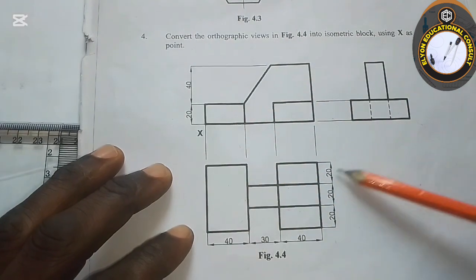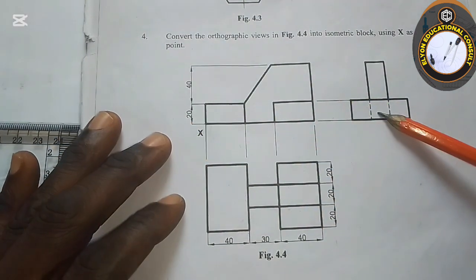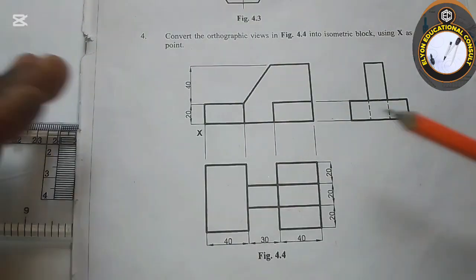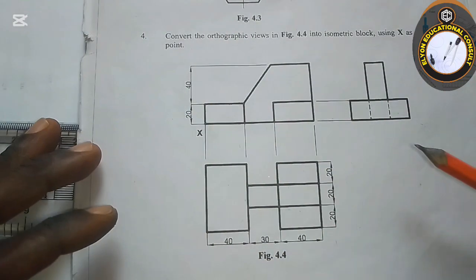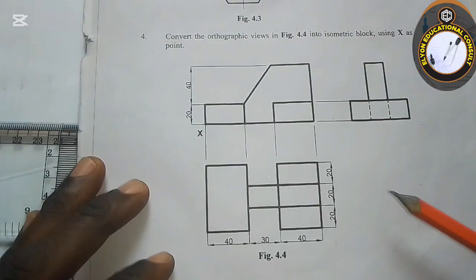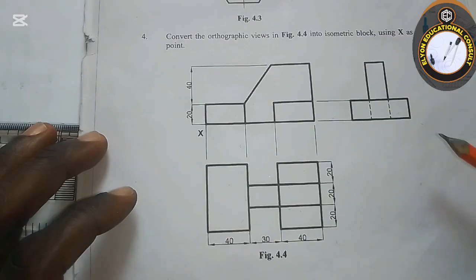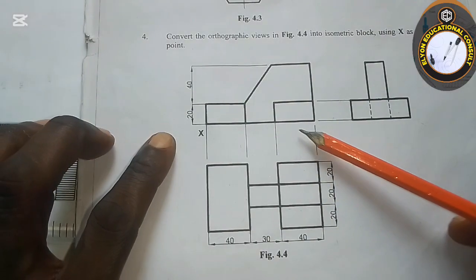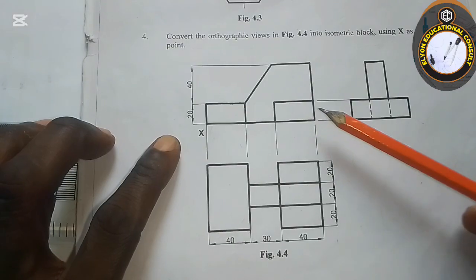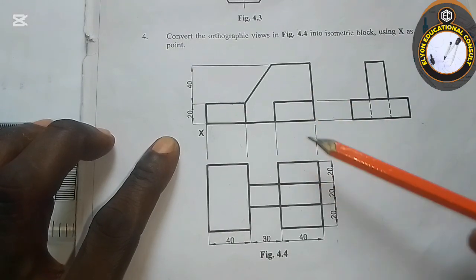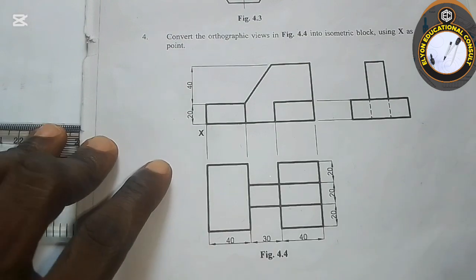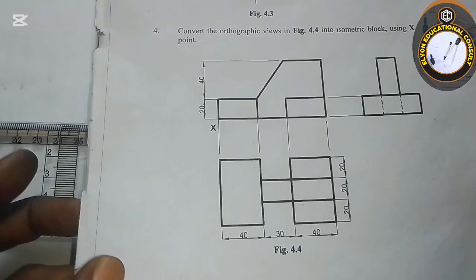So whenever we see a drawing like this, what they want us to do is to couple the drawing together, couple all the views together to form a whole drawing, one single drawing. And we are to do that in isometric. The block is now to be in isometric, and when we talk about isometric, it has to recede at angle 30°.